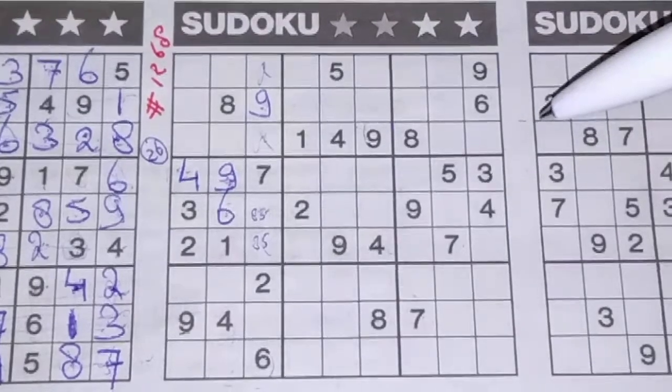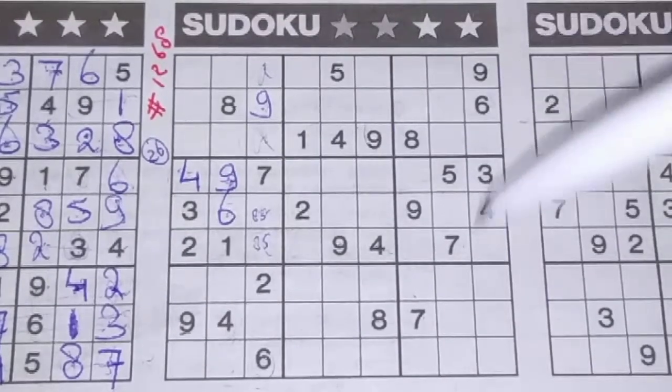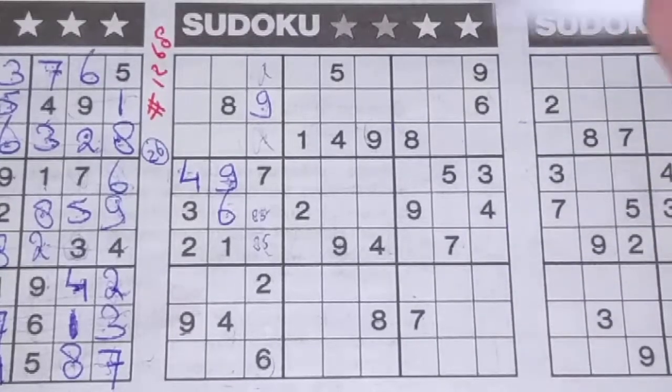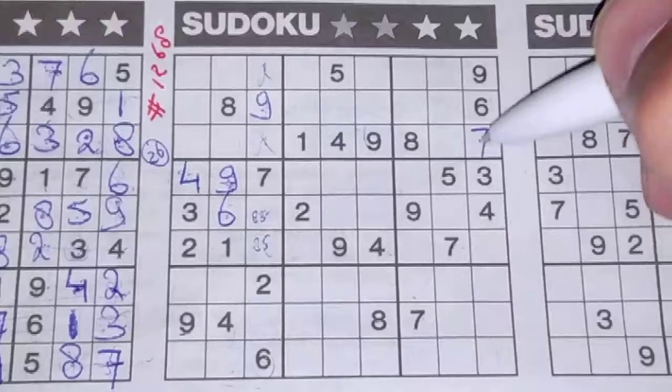Then I cannot continue with the 9. I need more information. How about the 7 in this column? 7 in the column next. So in the last column, the only place for the 7 should be there.